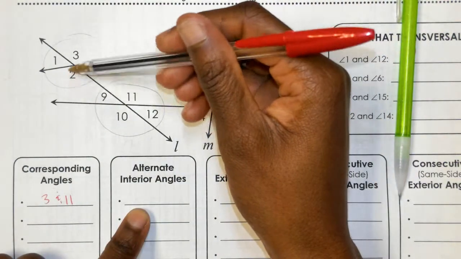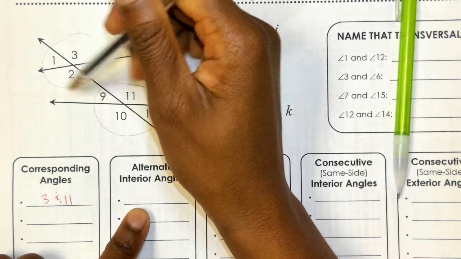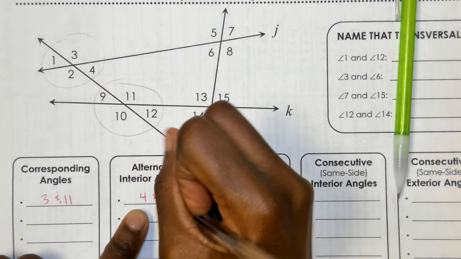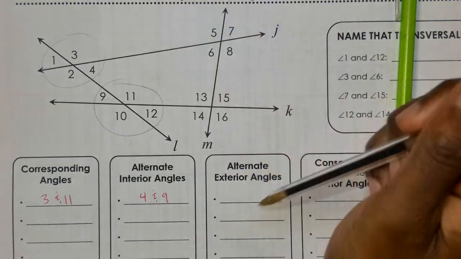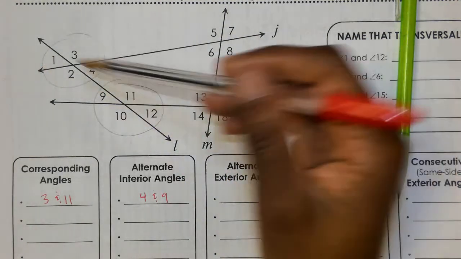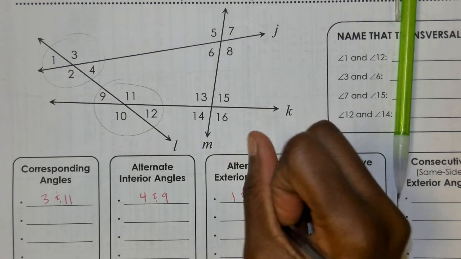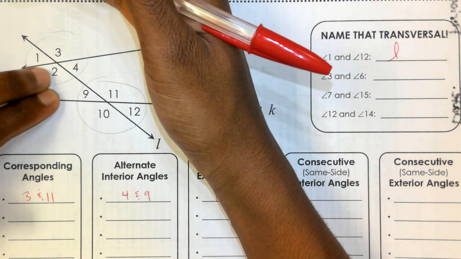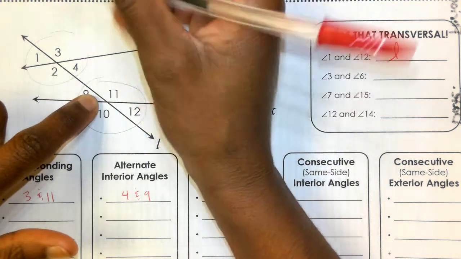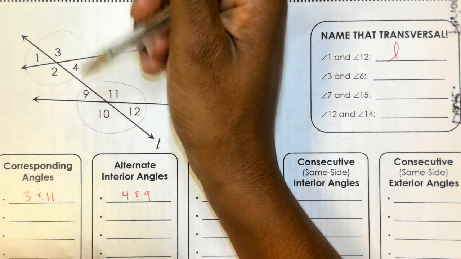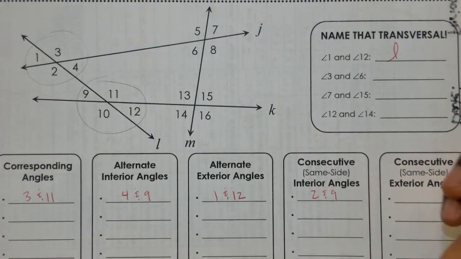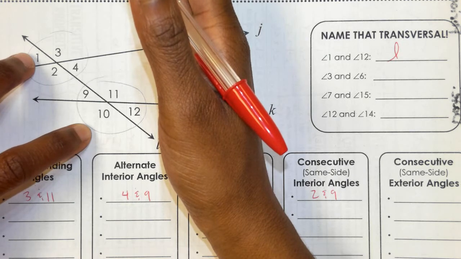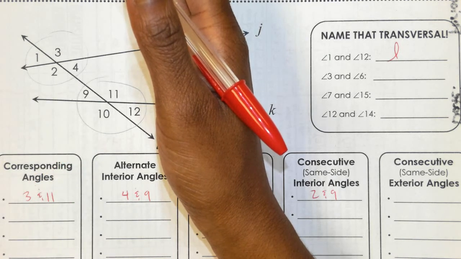Alternate interior. So we're looking inside of these two lines. This one and this one inside of it. Different sides of the transversal, so like 4 and 9. Alternate exterior now, so we still want different sides, but now we want them to be outside, so like 1 and 12. Same side interior, so we're looking interior, so between these 4. We want them to be on the same side of the transversal. Again, always one from this vertex and from this vertex, so 2 and 9. And then consecutive exterior, so outside angles now, so between 1, 3, 10, and 12, but the same side of the transversal, so like 3 and 12.